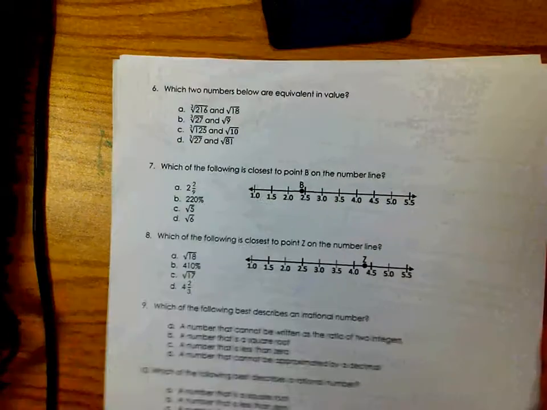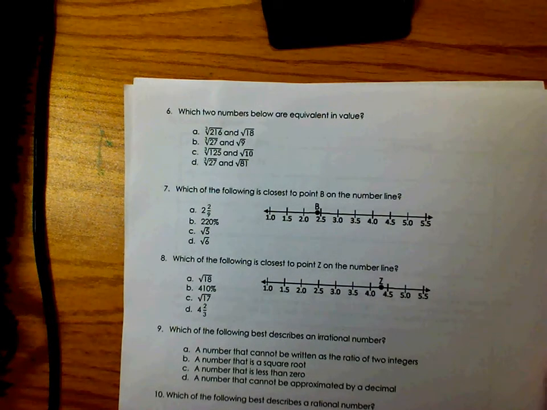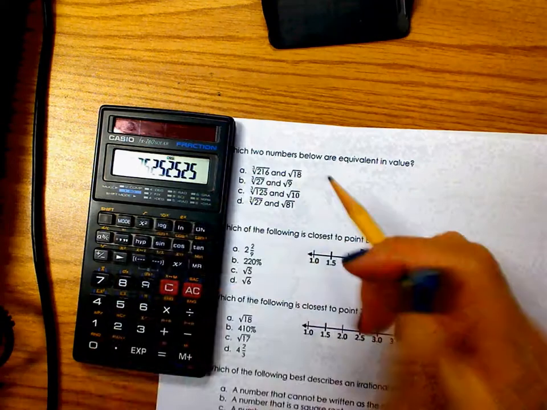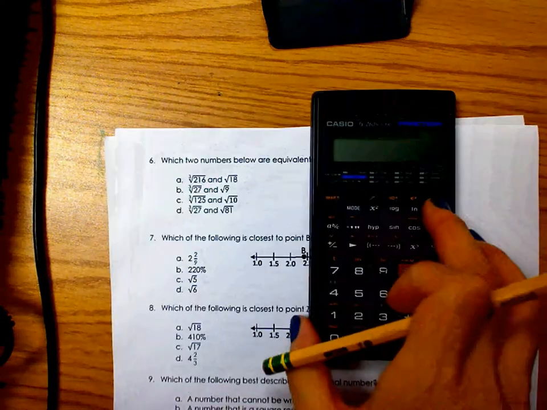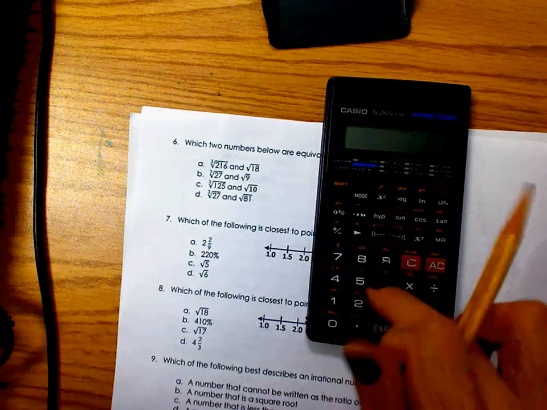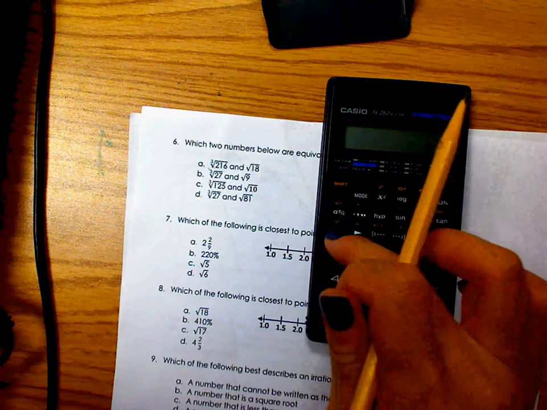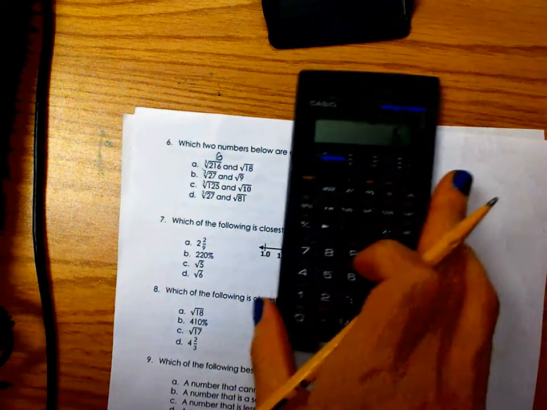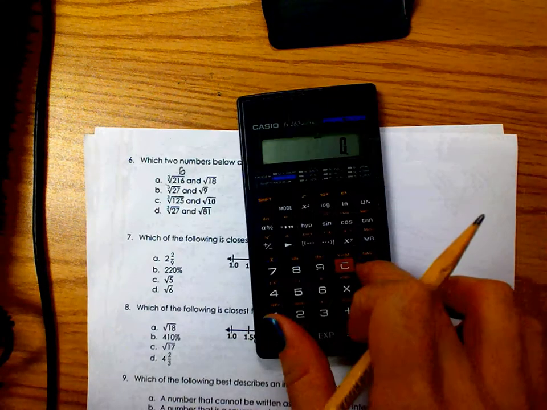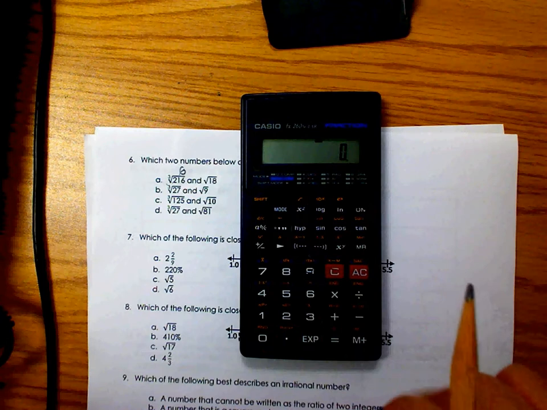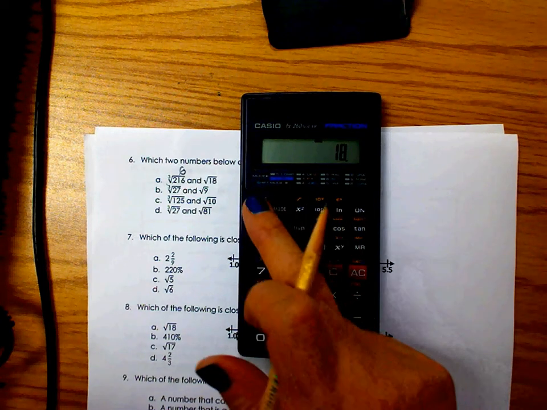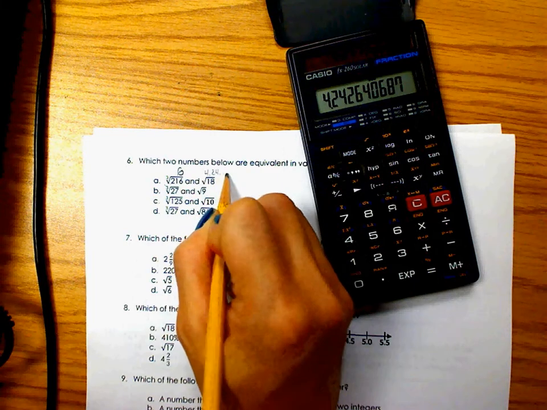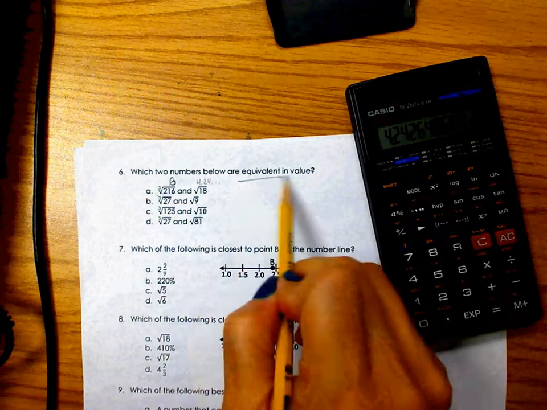Which two numbers below are equivalent in value? Well, you can go a couple of routes. I would probably just look at the decimal value. So let's take 216 and cube root it, so shift plus minus. That's just a 6. Okay, so you have a 6 here. Now, square root of 18 doesn't mean 18 divided by 2. It means square root it. So 18 shift x squared. Now, that's 4.24 dot dot dot. Are these equivalent? No, they're not the same value.